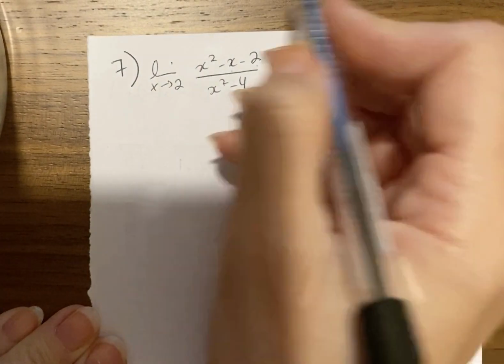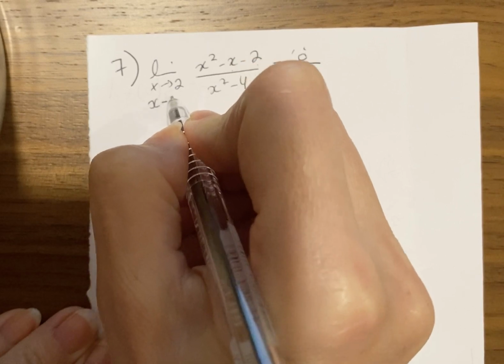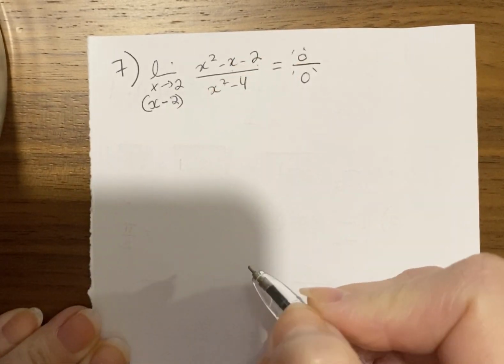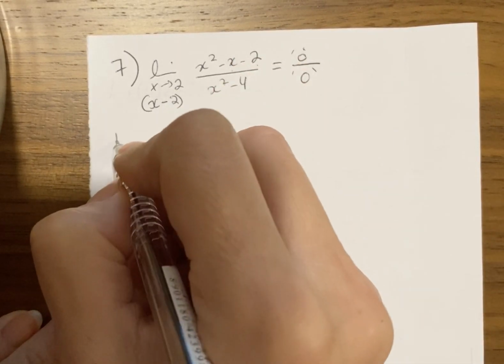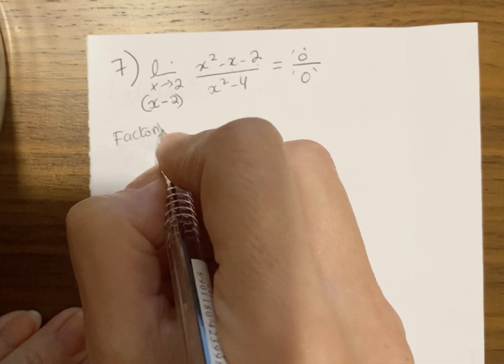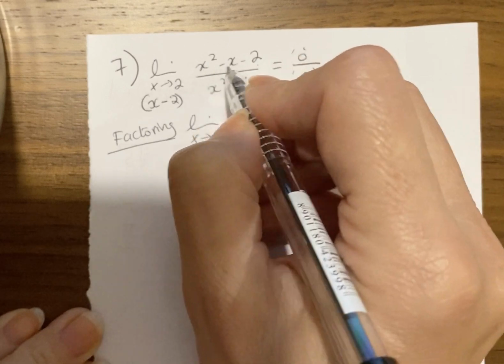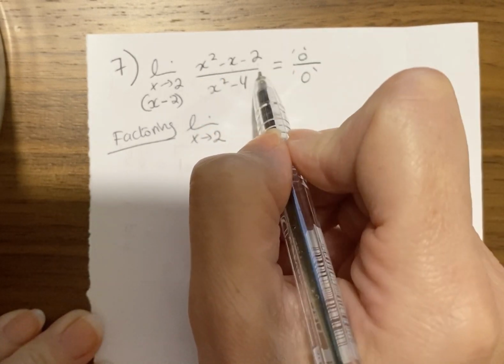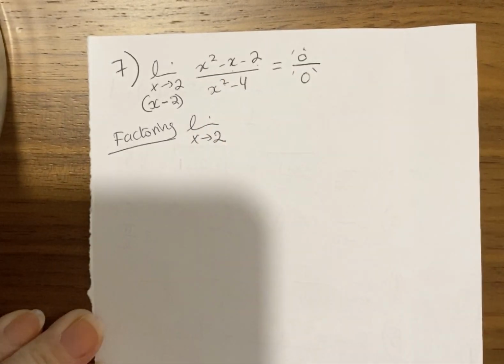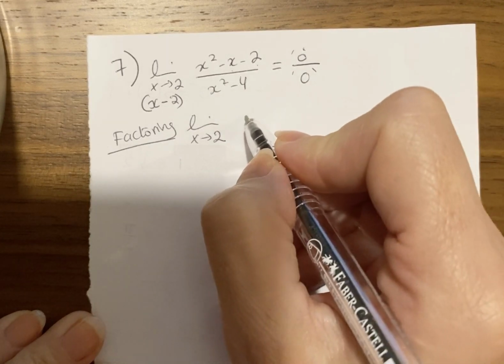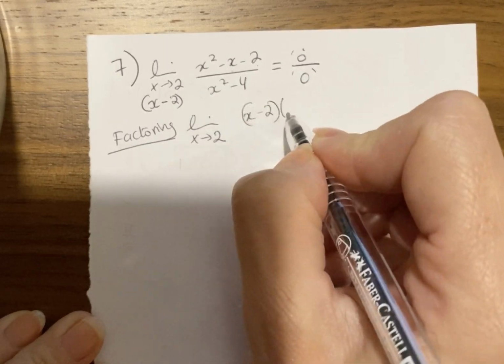What does that directly mean? I go and write what am I searching for: x minus 2. What is the method that will help me find what I'm searching for? Factoring, because I have polynomials. How to factor this? Very easy. Two numbers whose product is minus 2 and sum is minus 1: minus 2 and plus 1.